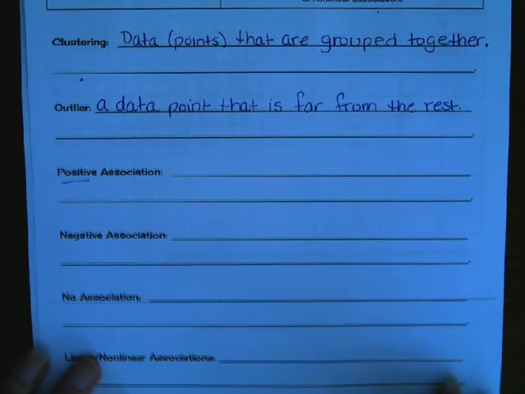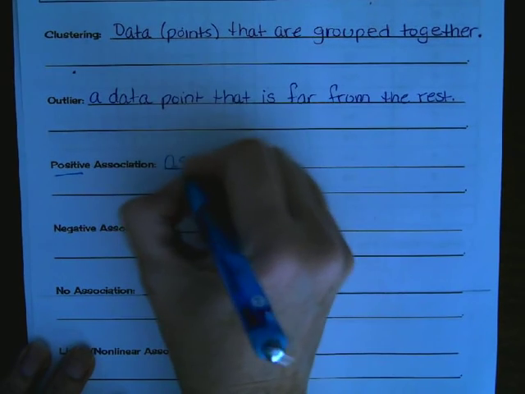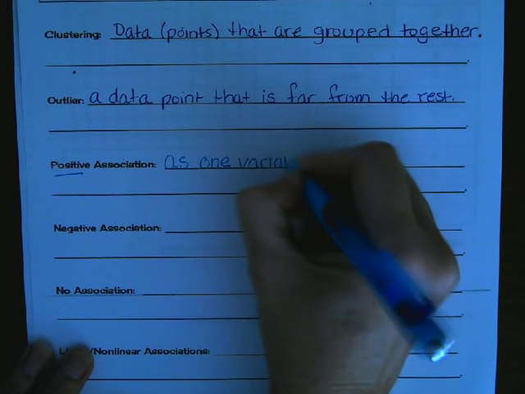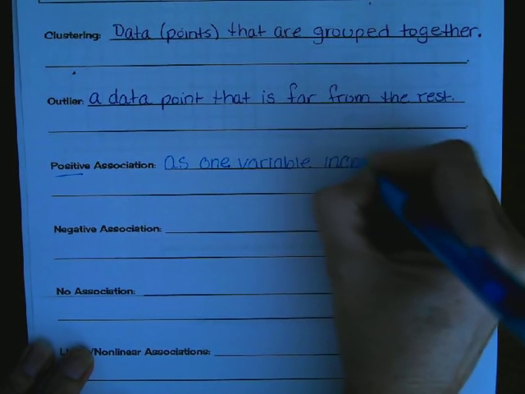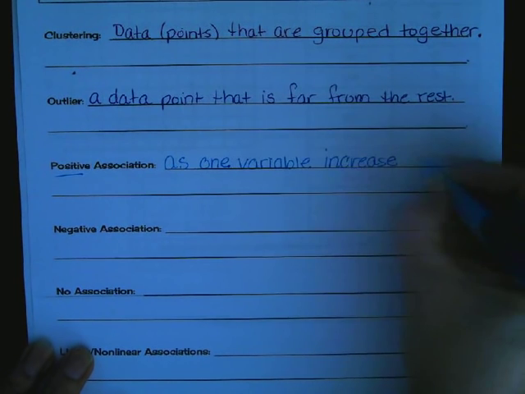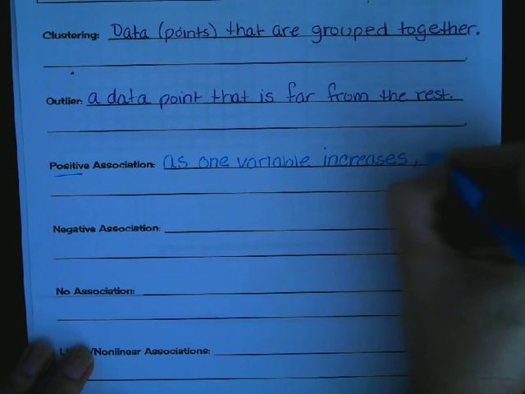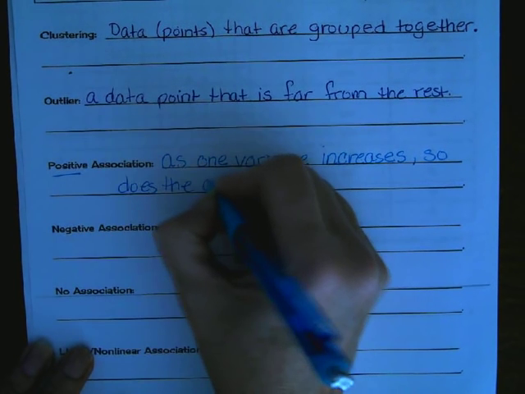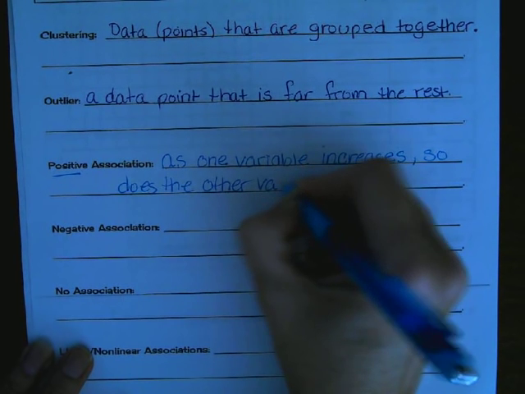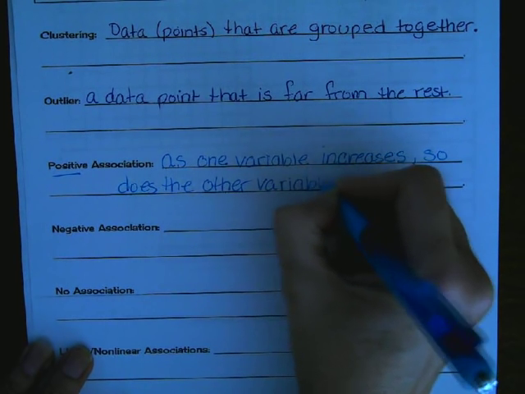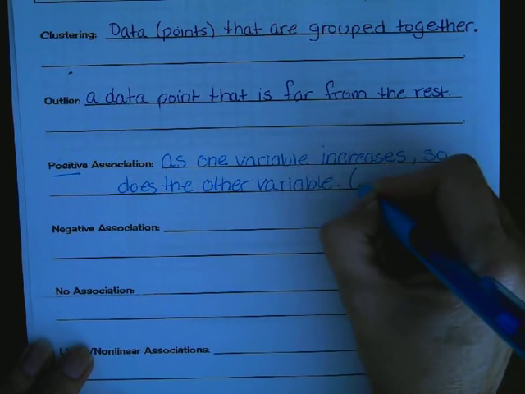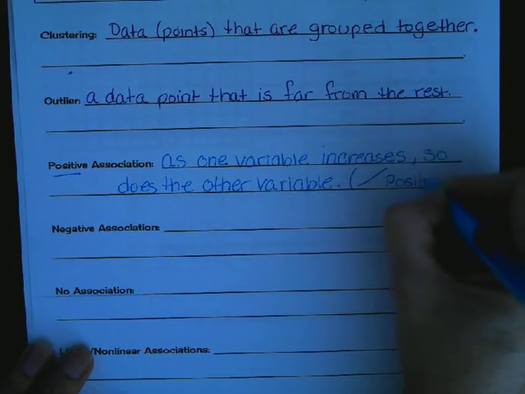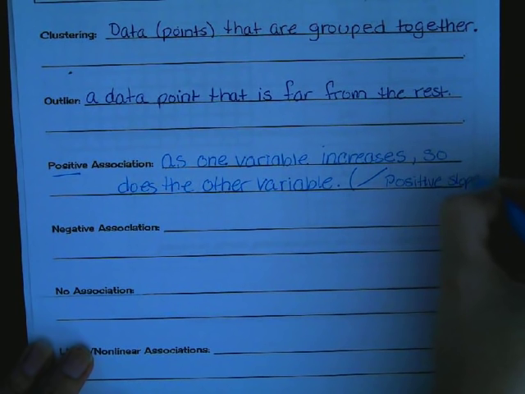Positive association, this means as one variable increases, so does the other variable. Our graph will kind of look like this. It will have a positive slope.